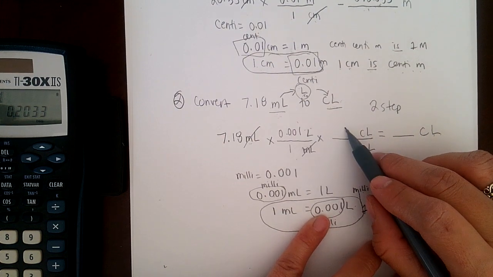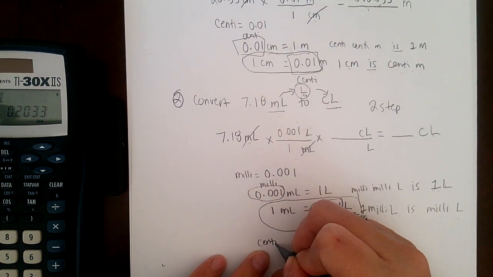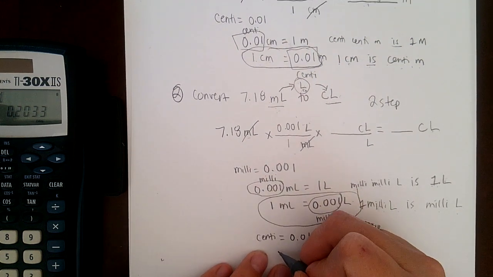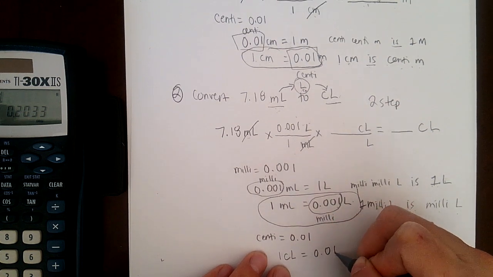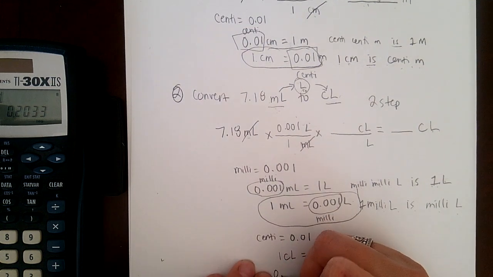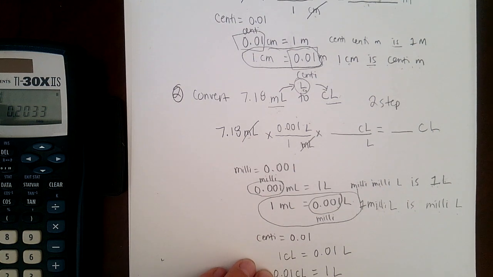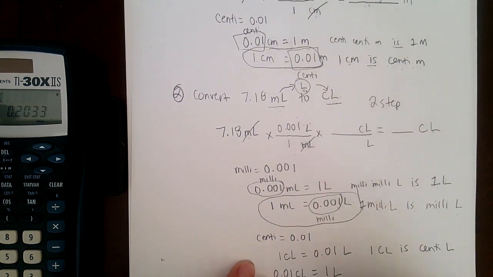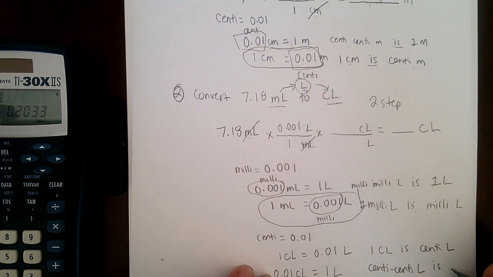So now let's work with centi. As we did in the first problem, we know centi is 0.01. So what are the two possible ways we can write this? We can say 1 centiliter is equal to 0.01 liters, or we can say 0.01 centiliters is equal to 1 liter. We have to figure out which one is correct, again by rewriting it. This one says 1 centiliter is a centiliter. The bottom one says a centiliter is 1 liter.